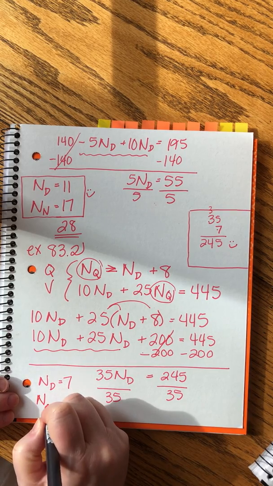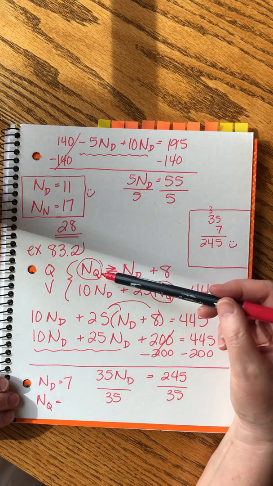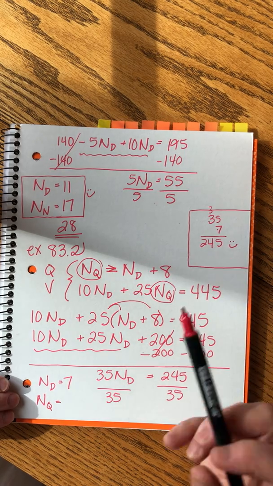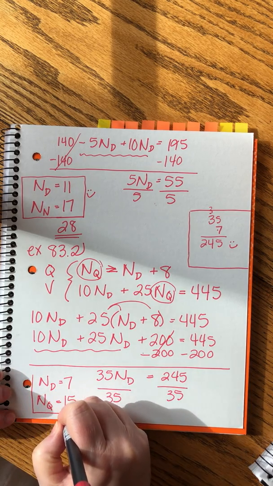The number of quarters, now we need to find, and I see up here that the number of quarters equals the number of dimes plus 8. And that sounds like 15 to me. Those are the right answers.